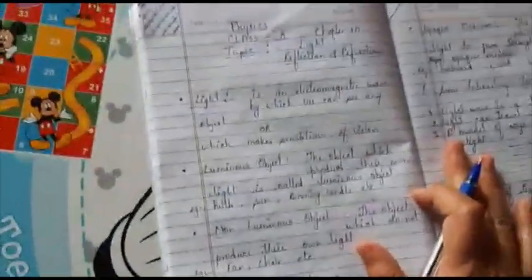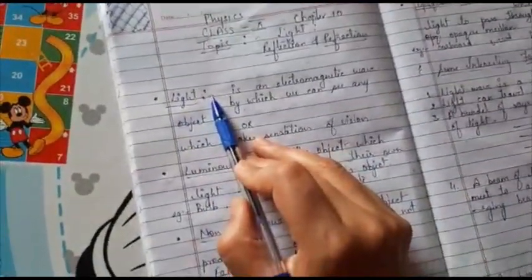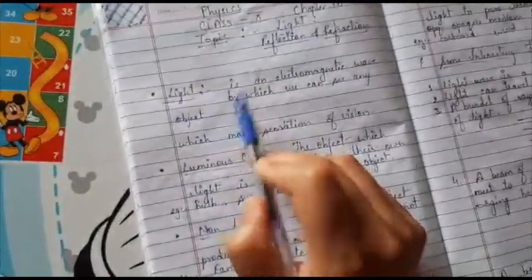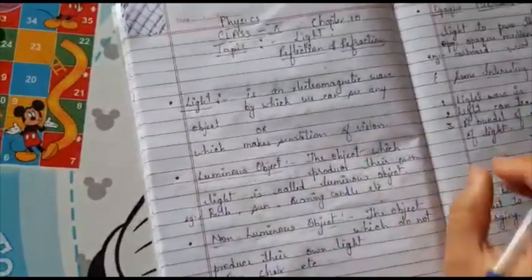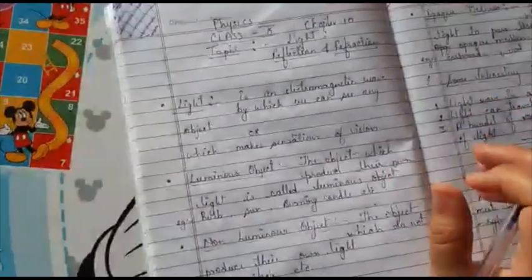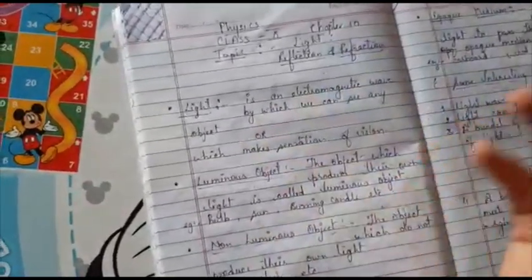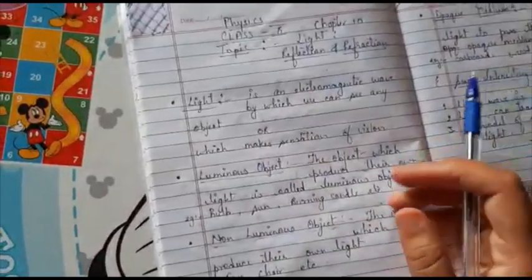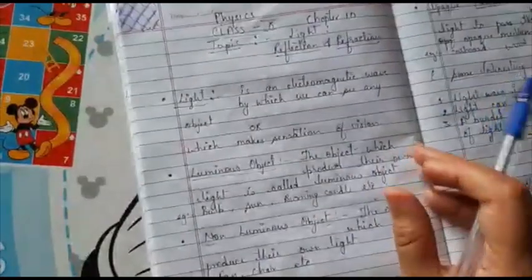So our first topic is light. So what is light? Suppose you are inside a dark room. Can you see anything? You can't, na? So when you switch on the light, then you can see the object, or with the help of sunlight or other light, you can see any object. It means light is a way by which you can see any object.